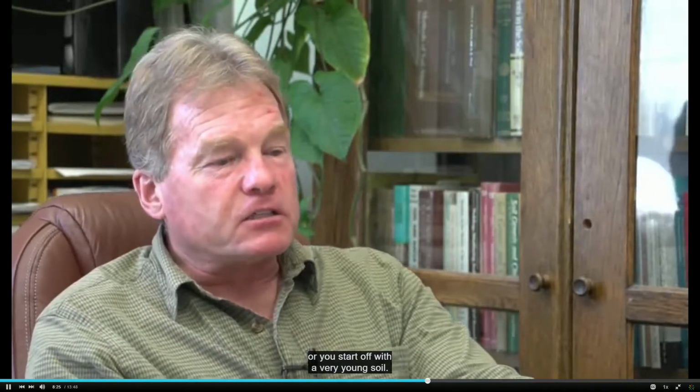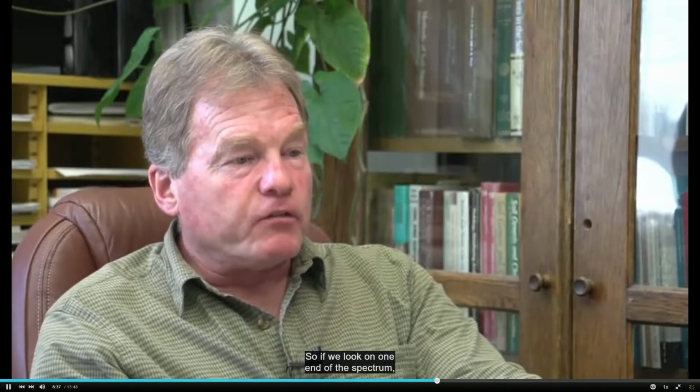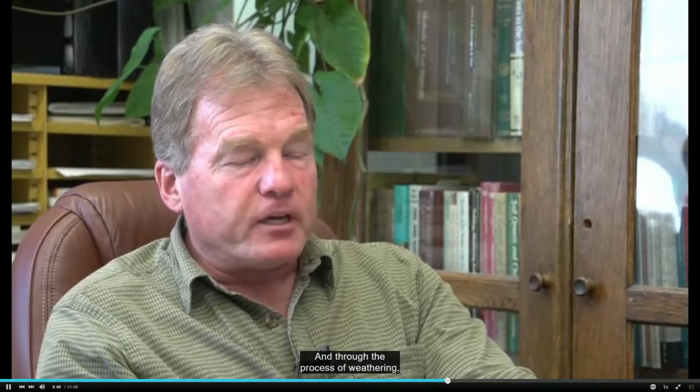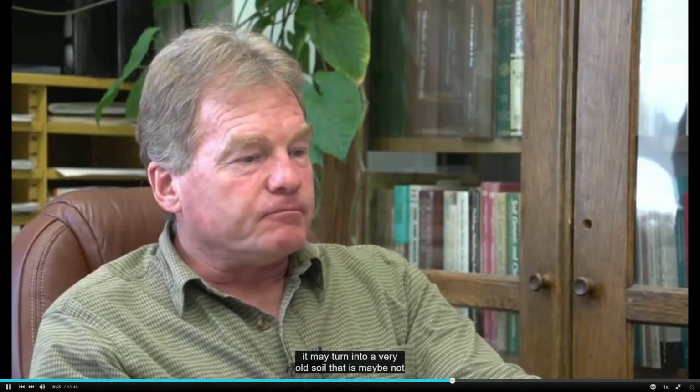Weathering is really, you might think of the human analogy, as the process of aging. You start off with a baby, or you start off with a very young soil, and over the course of their lifetime, the soil ages, and in doing so, it's really driven by weathering. So if we look on one end of the spectrum, we've got a young, undeveloped soil that really doesn't have a lot of distinct characteristics at that point, and through the process of weathering, it may turn into a very old soil that is maybe not unlike a senile person, kind of over the hill.